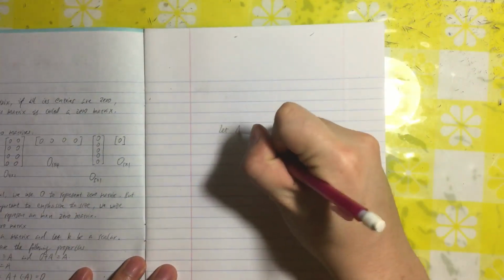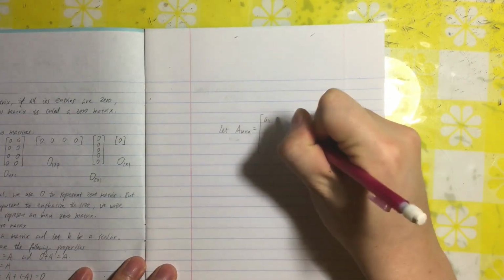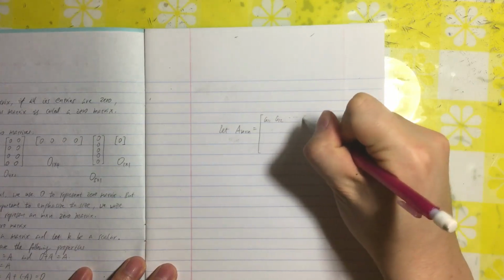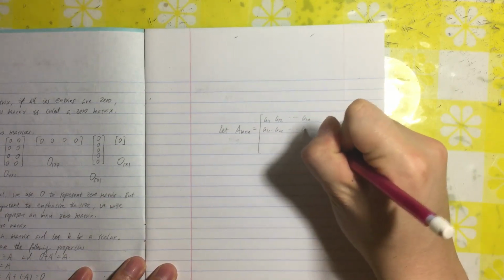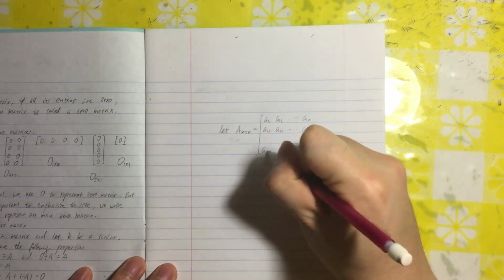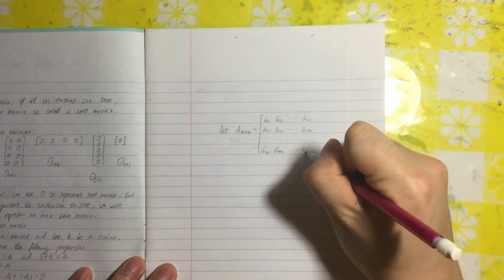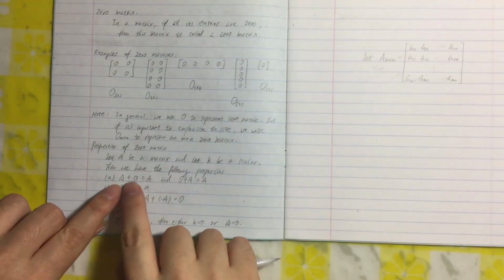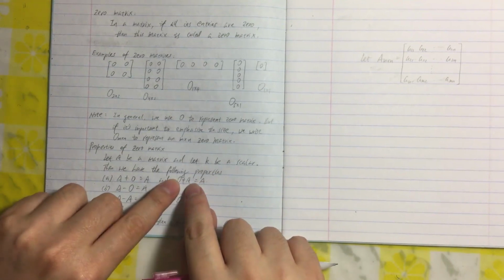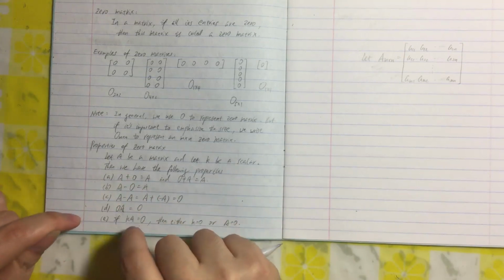We let A be an n by n matrix equal to A11, A12, ..., A1n, A21, A22, ..., A2n, and the last row Am1, Am2, ..., Amn. Let A be an arbitrary matrix. Then we try to verify on each equation that the left side equals the right side. Do the same thing for A, B, C, D. It should be simple, so I'll leave the proof of A, B, C, D for you.